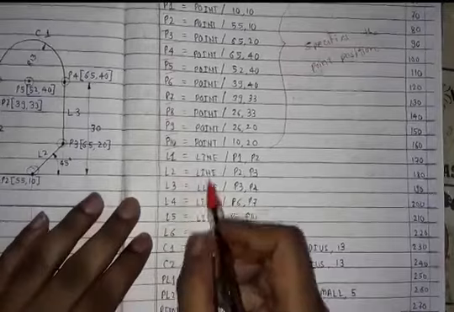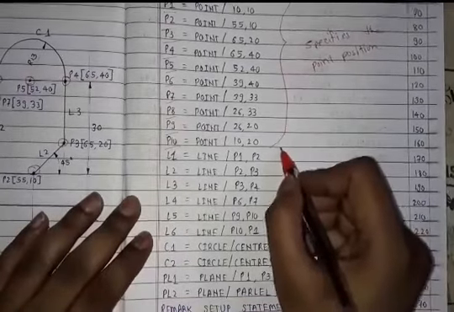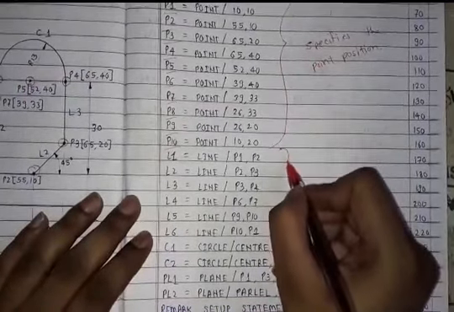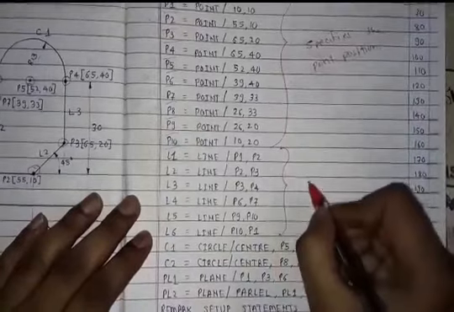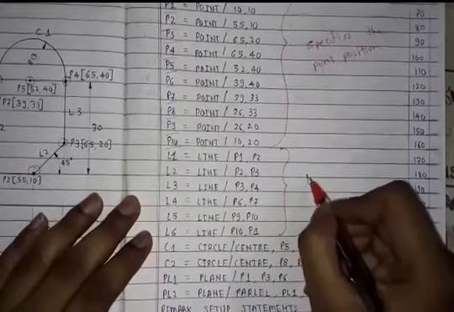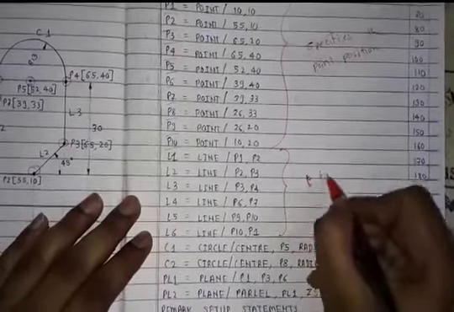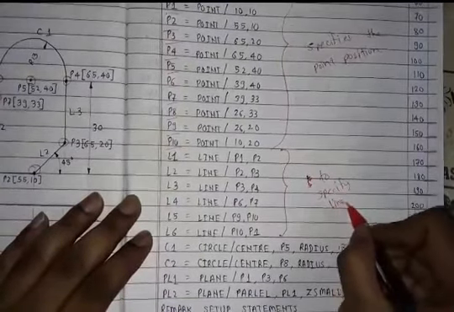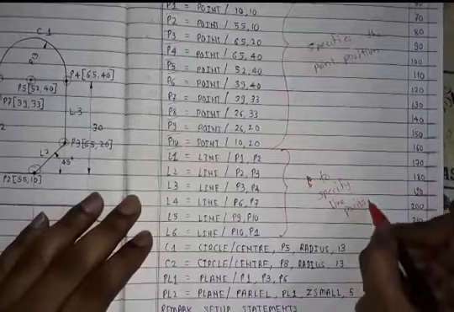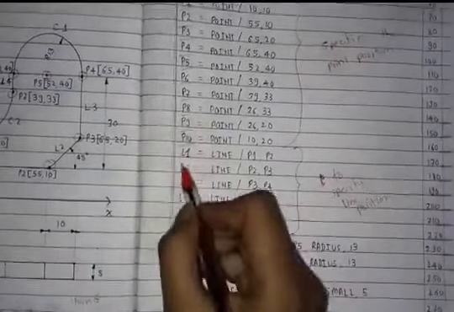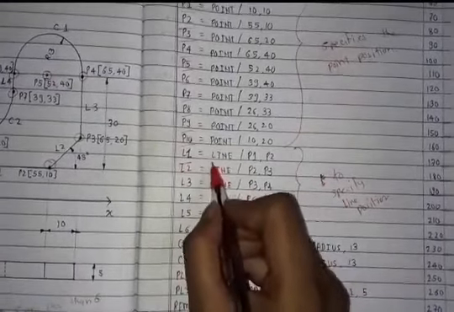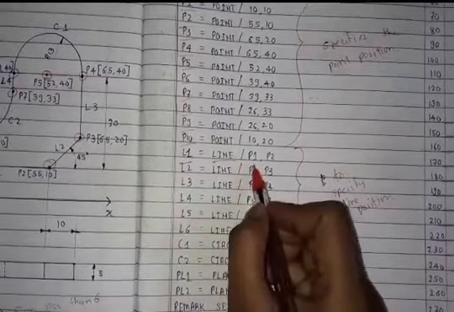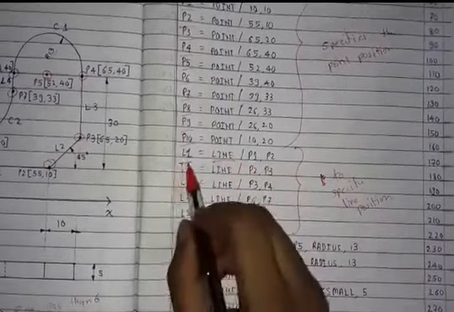Next, to specify the line position, we use these commands. Here L1 is equal to LINE/P1,P2.